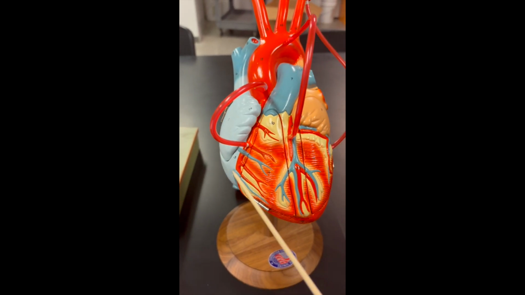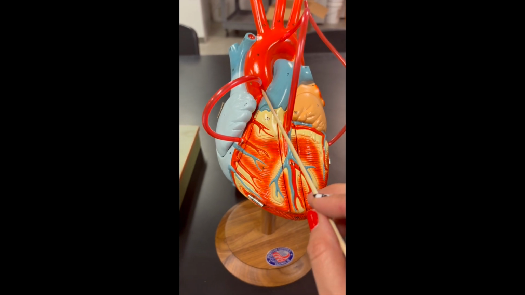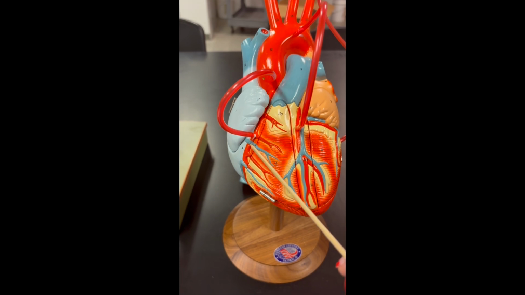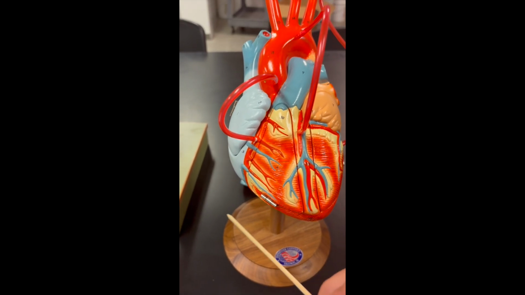The other one is to do it on the right coronary artery. So again, we take a little bit of blood from the aorta, go past where the blockage is, somewhere in here, and now we can restore blood flow going forward.